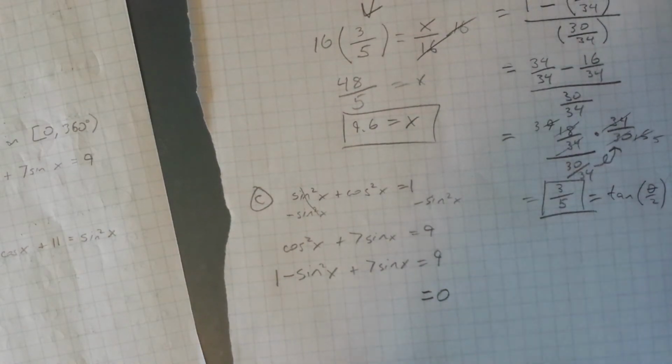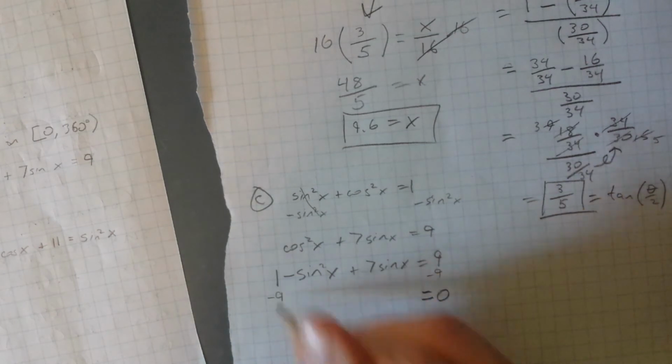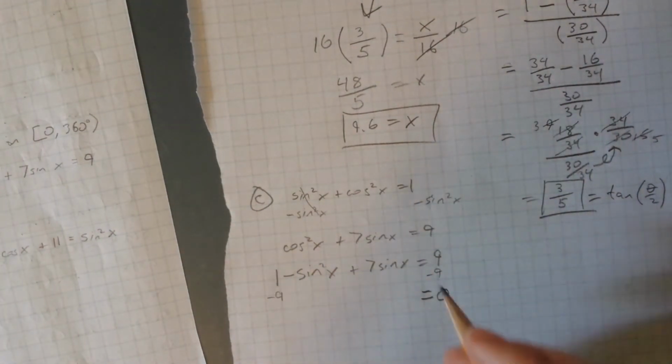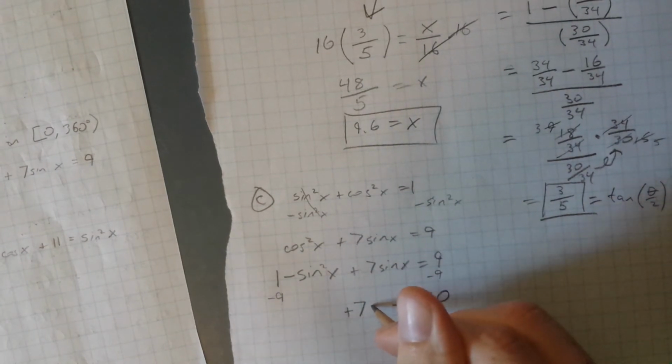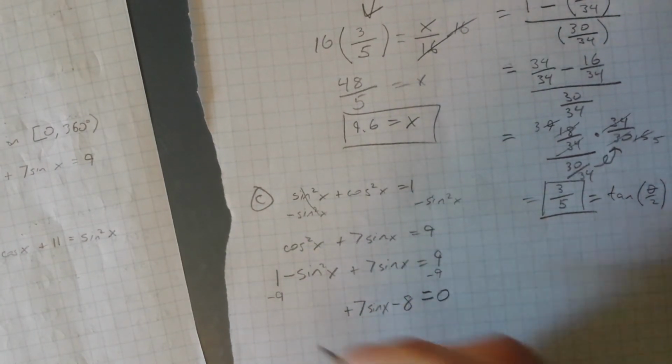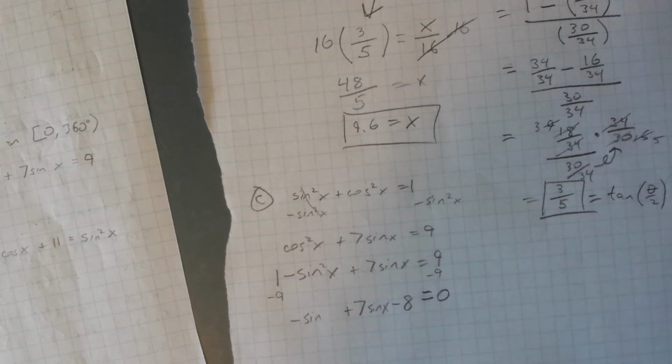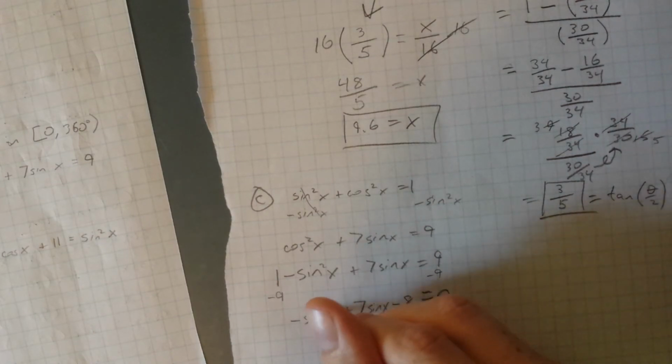So I'm going to subtract the 9 over, and it's going to combine with its like term, the 1. So that's going to give me a negative 8. Then I've got a plus 7 times sine of x, and a minus sine squared of x.